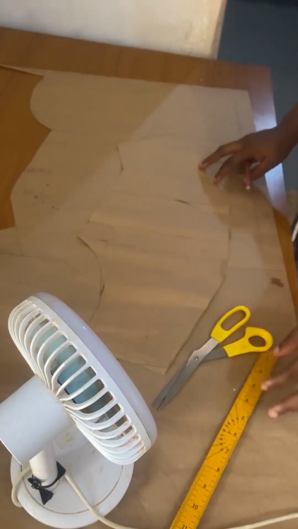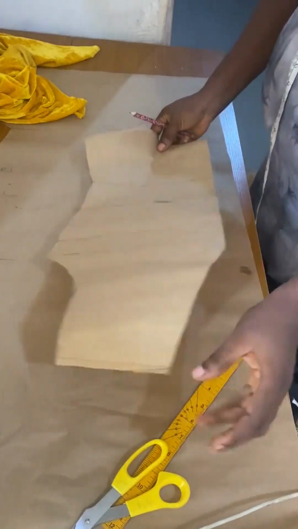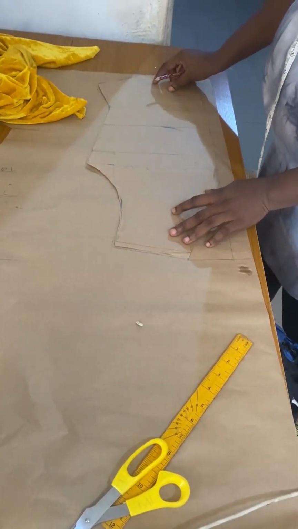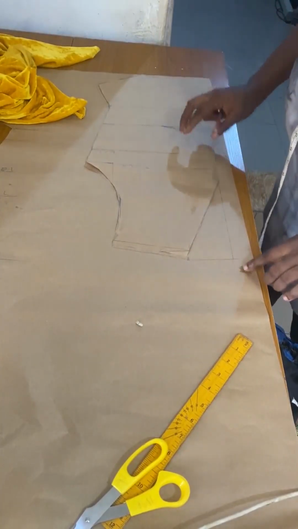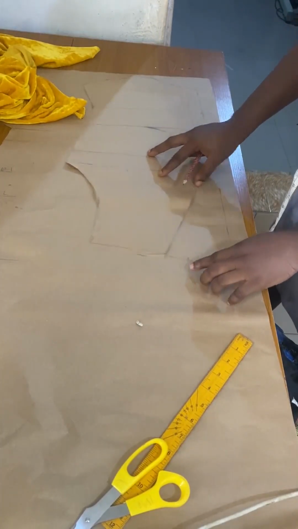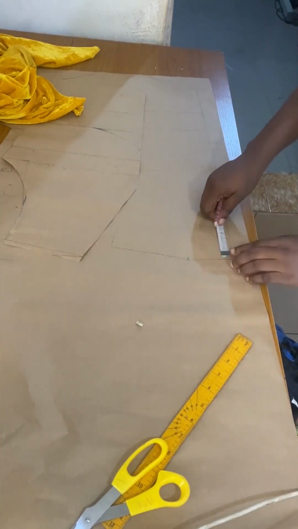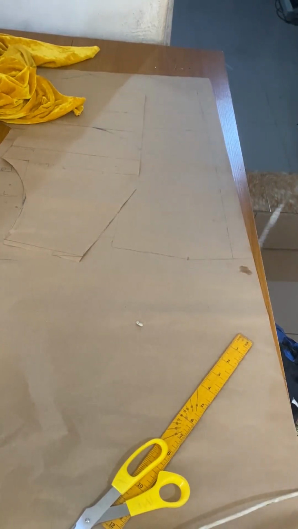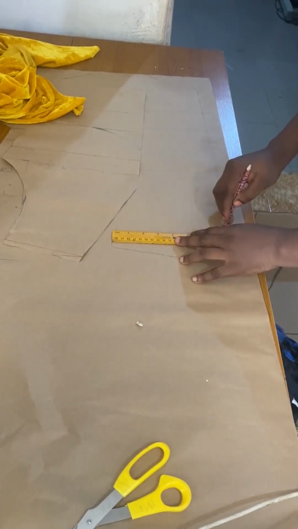So now this is the front. I place it on this and I use it to cut out the back. I've used it to draft out the back, sorry. So this is my neck measurement. So what I'm going to do, I'm going to measure the neck depth. You can see that I've traced out the line. So from here I'm going to come down by 2 inches for the neck depth.